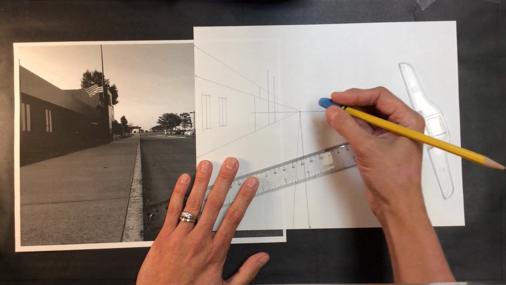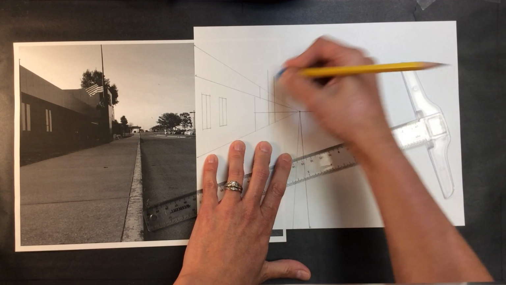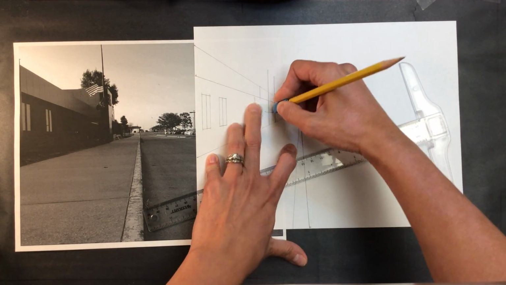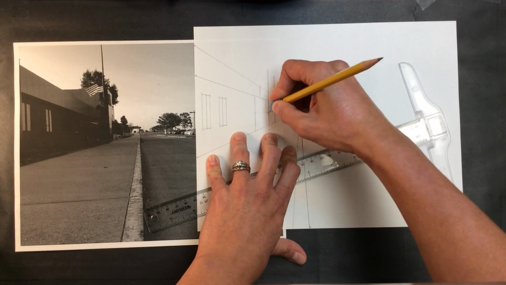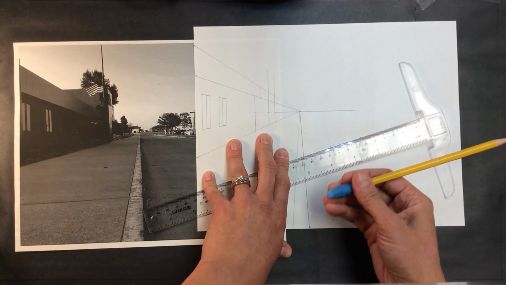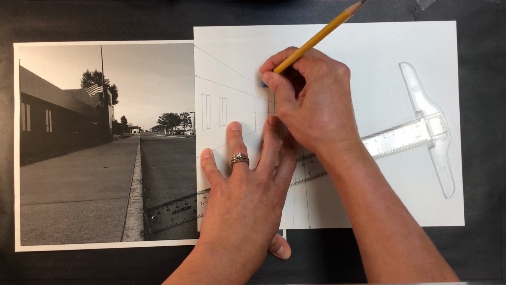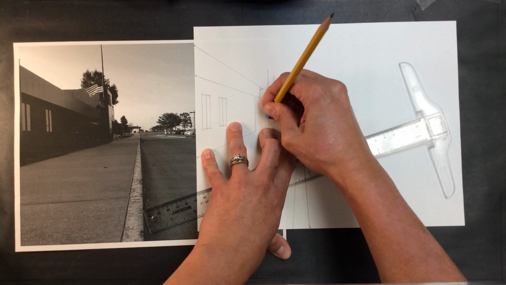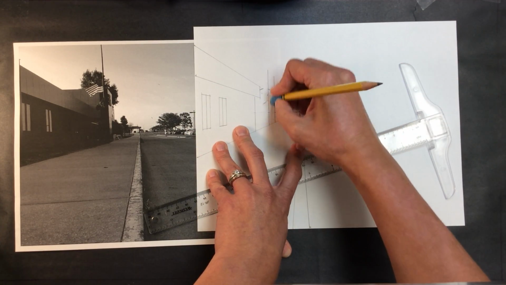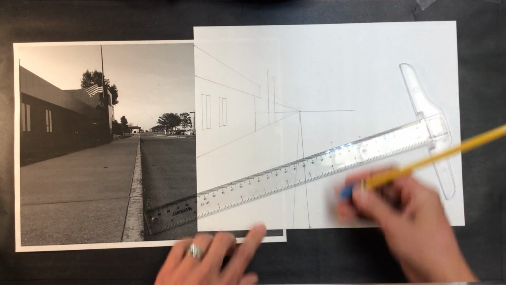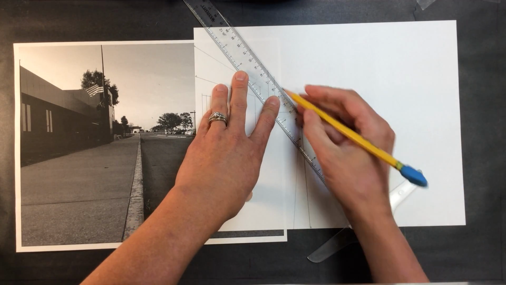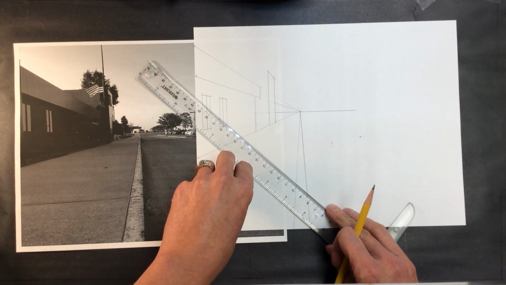I'm going to do a little bit more erasing in here. I don't need my horizon line to be quite so long, and I don't want it to confuse anything. So I'll get rid of some of that. And I need to finish off this little section here that represents the front of the building. The top of it, just like the bottom of it, is going to be an orthogonal.